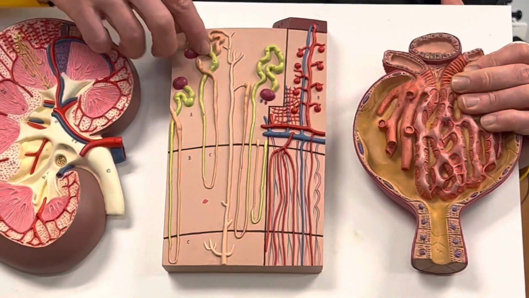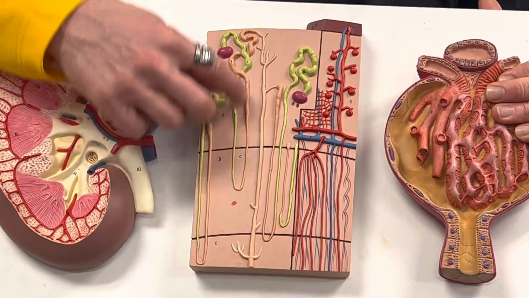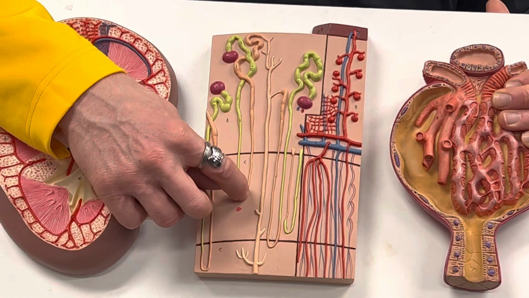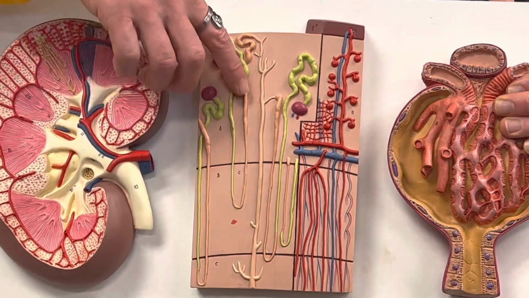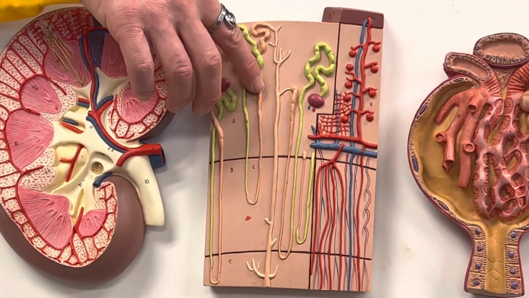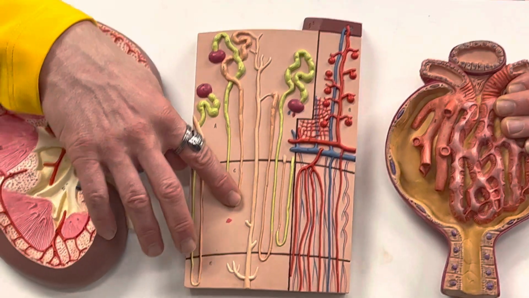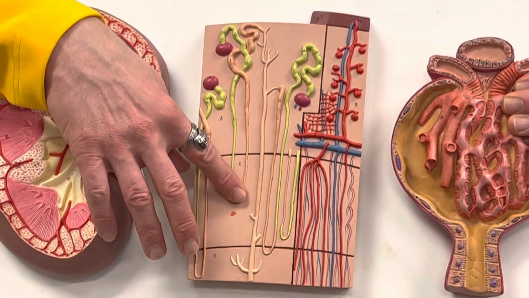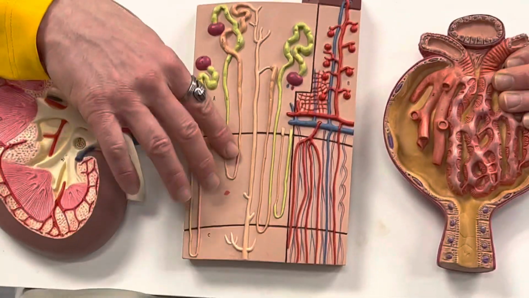Proximal convoluted tubule. And then I go down the descending limb of the loop of Henle, and I come up the ascending limb of the loop of Henle. So I'm pretty sure all you really have to say is loop of Henle rather than ascending or descending limb for lab.